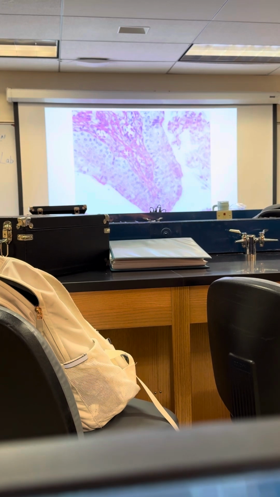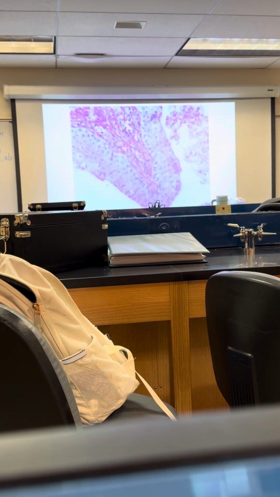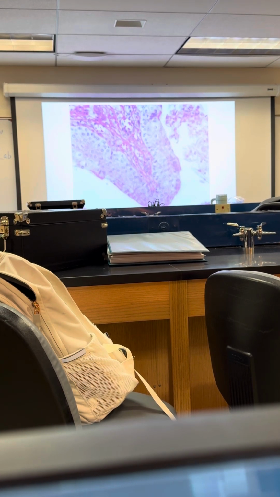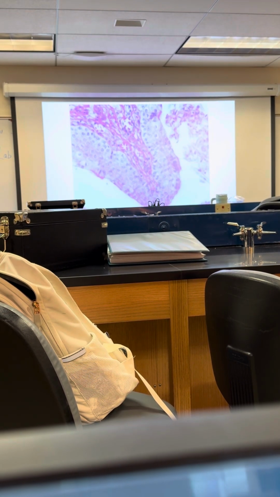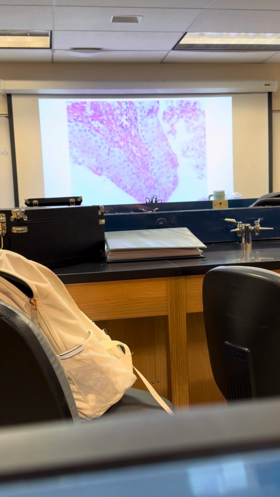And so again, you find this in the esophagus, in the oral cavity. You actually find it in the anal cavity, also the vaginal canal. It's places that need mechanical protection. Okay, so that's a stratified.